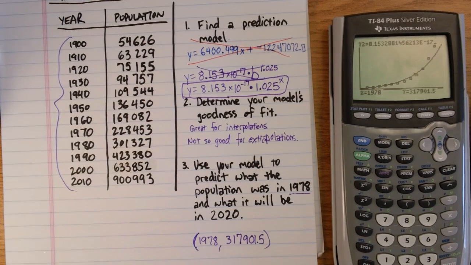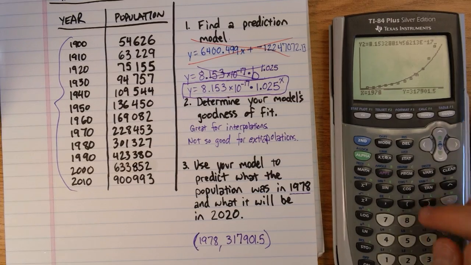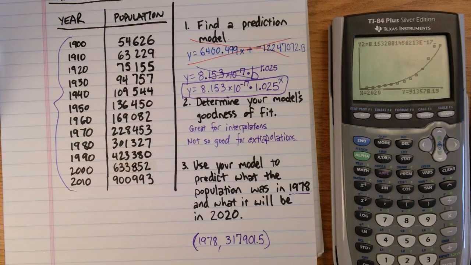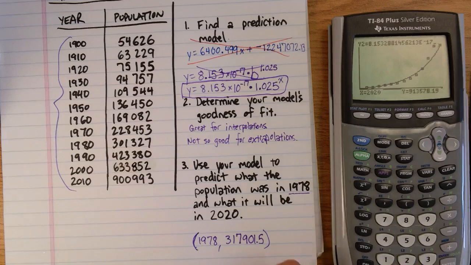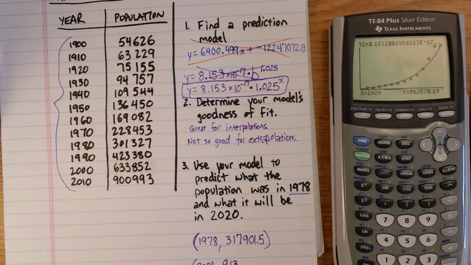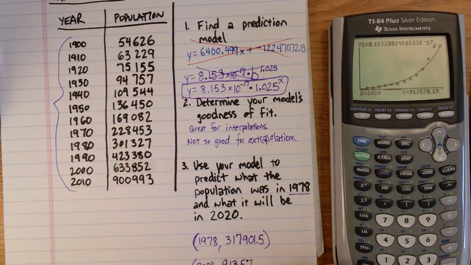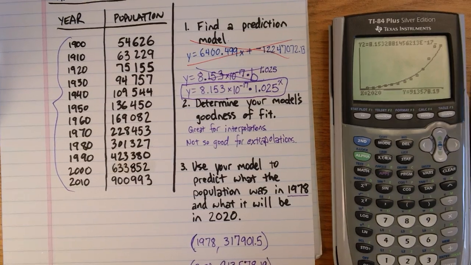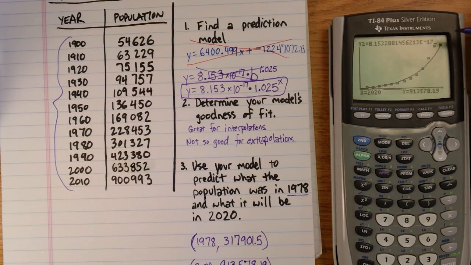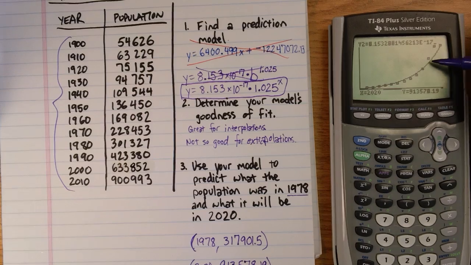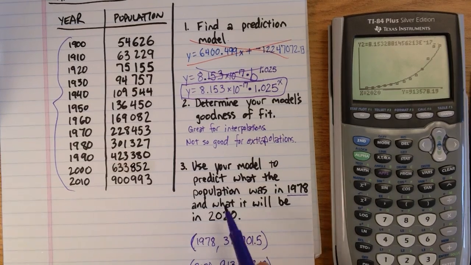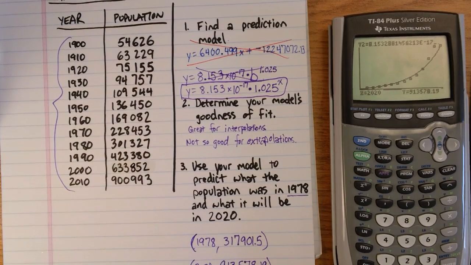Okay, if we look at 2020, again, if we hit trace again, select Y2, punch in 2020, then it's going to give us this prediction here, which is 913,578 and some change. And I would predict realistically that it would be higher than that, seeing as how our model dips lower than our last two data points, if that trend in increase of growth of population was to continue.